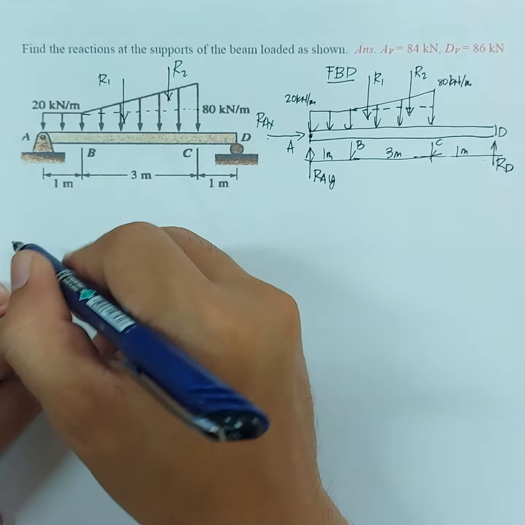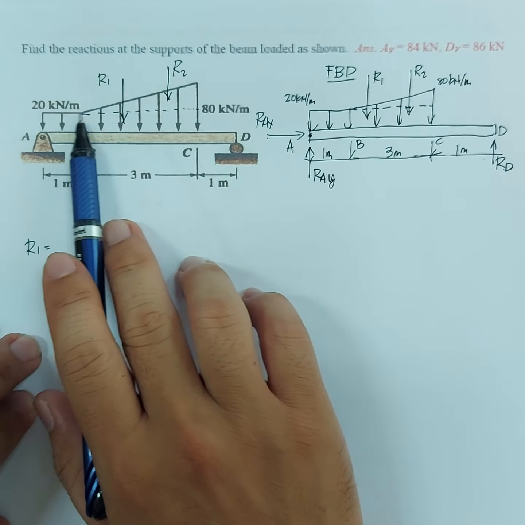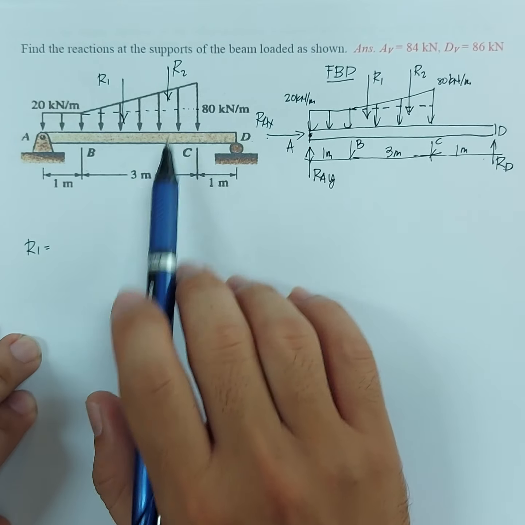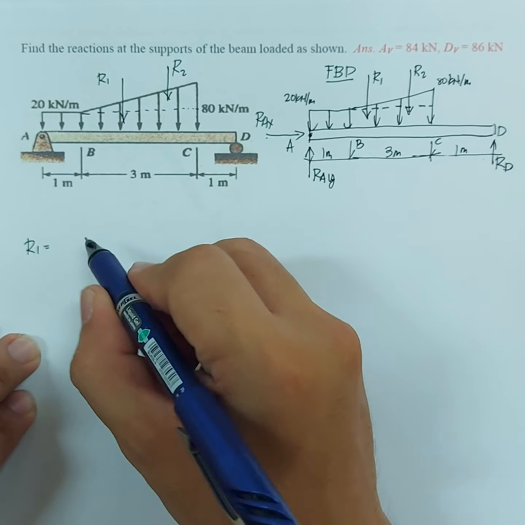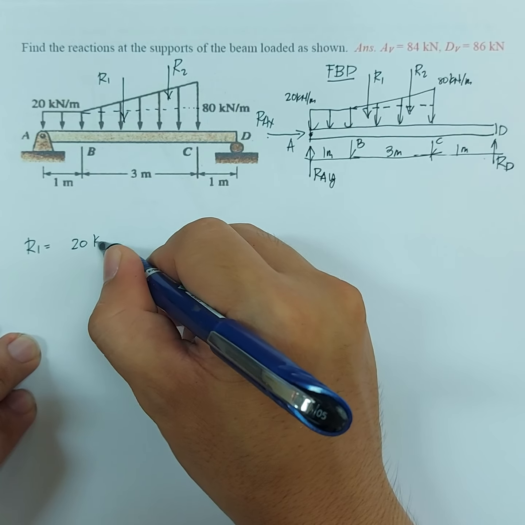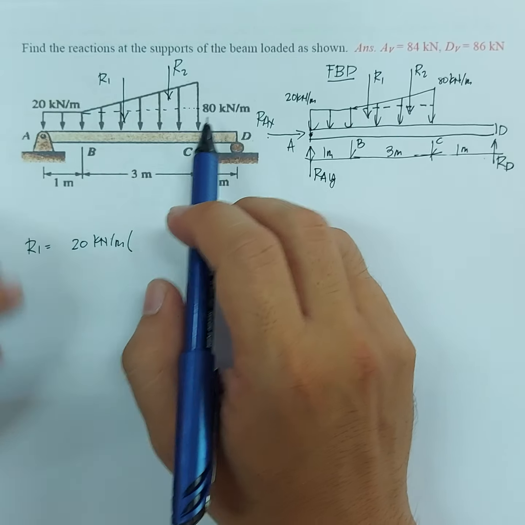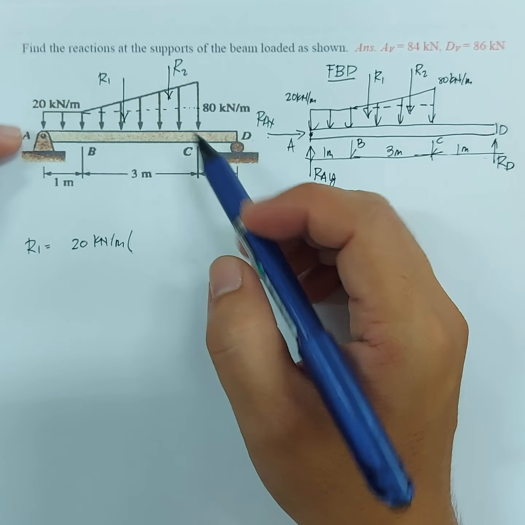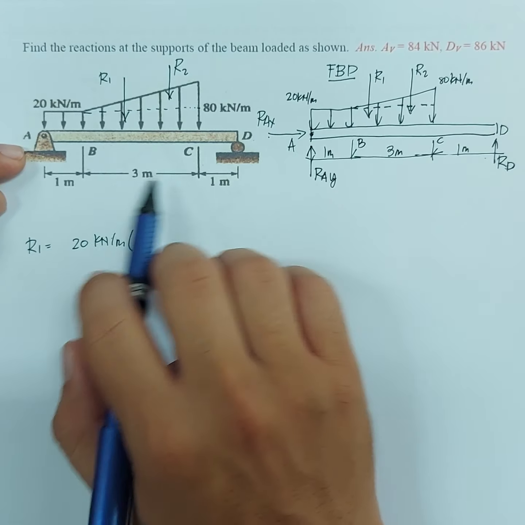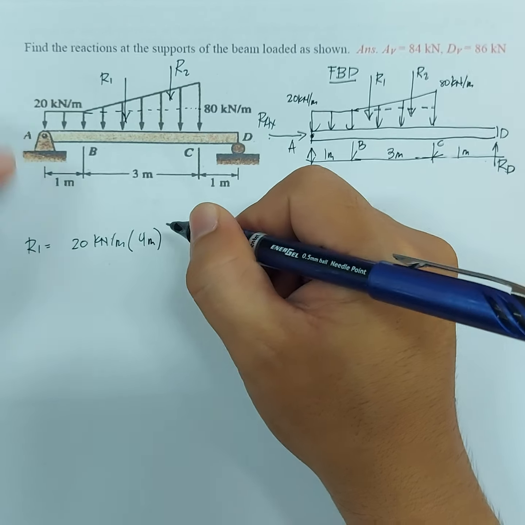So, R1 is equal to yung area ng rectangular loading natin. So, that is equivalent to 20 kilonewton per meter times, that's the height, times the length, that is 3 plus 1, that is 4 meters.